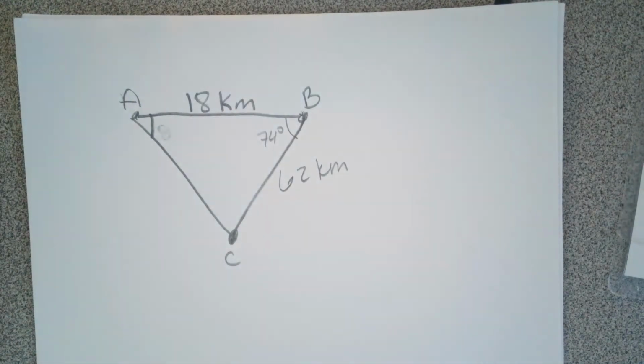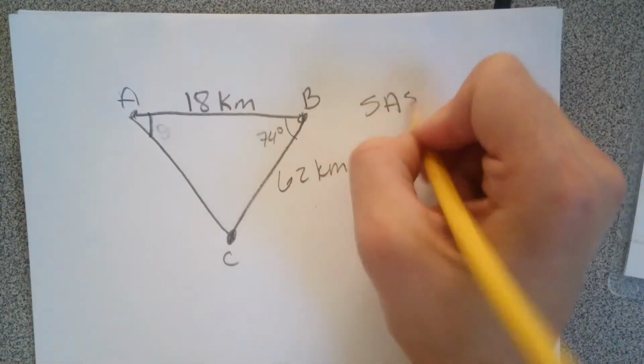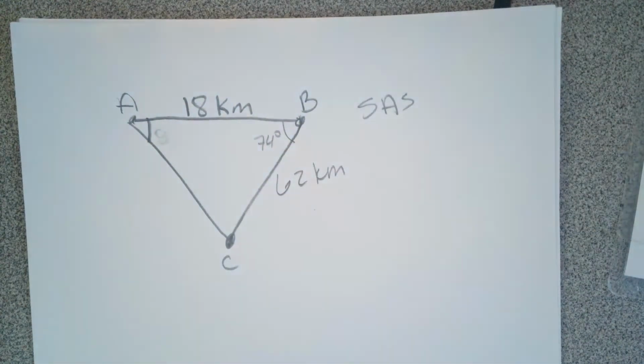What information do I know? I have side angle side, right? I have two sides with the angle between it. How do I solve this triangle? I use the law of cosines, right? Law of cosines. All right.